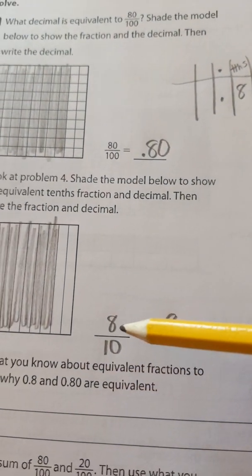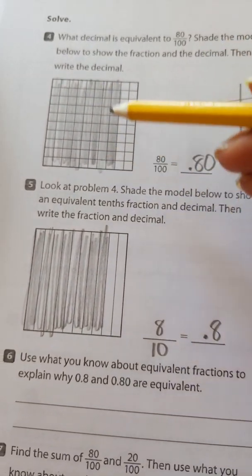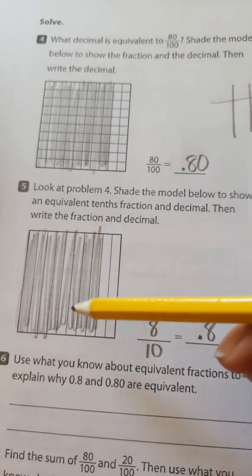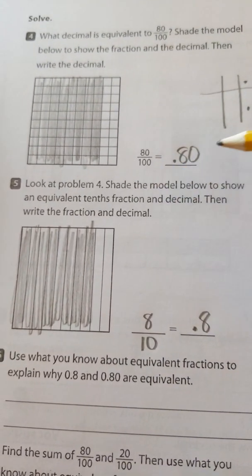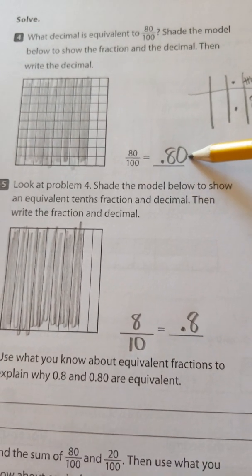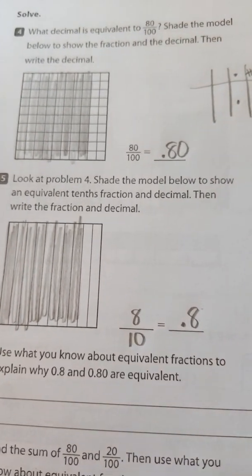This is exactly what I'm doing. 8 tenths is the same as 80 hundredths. Look at the shading. Nothing has changed. It's just the piece size. 8 tenths is the same as 80 hundredths. 80 hundredths is the same as 8 tenths. Same thing.